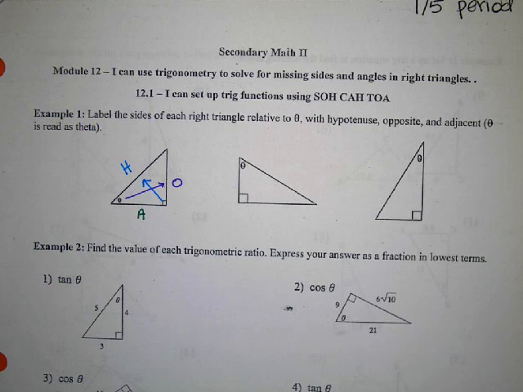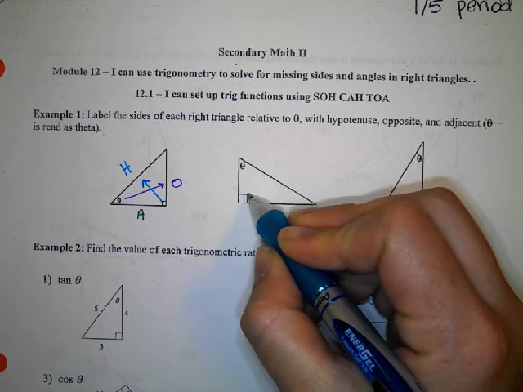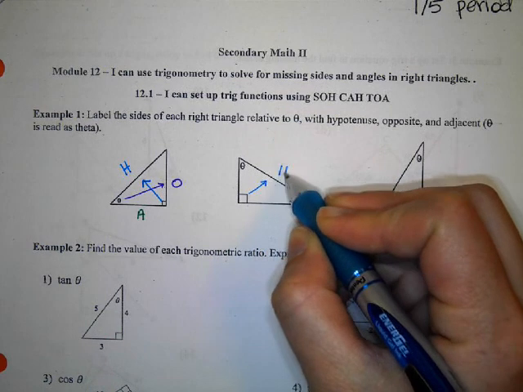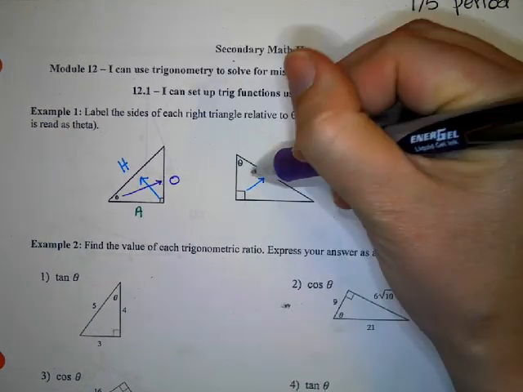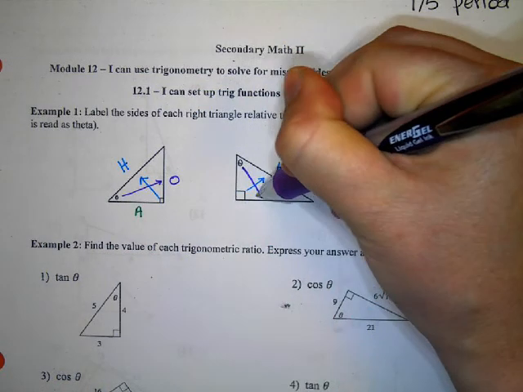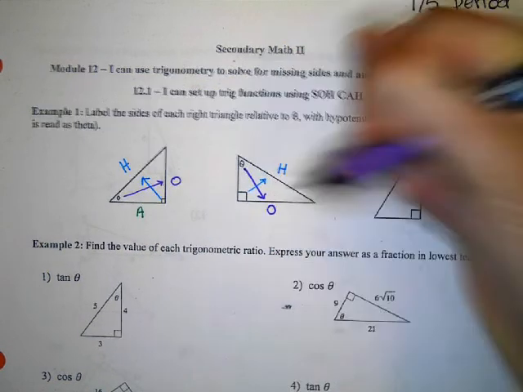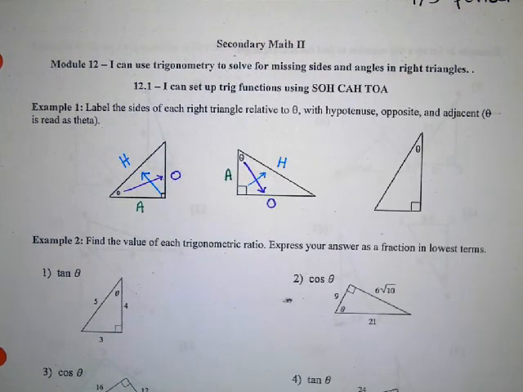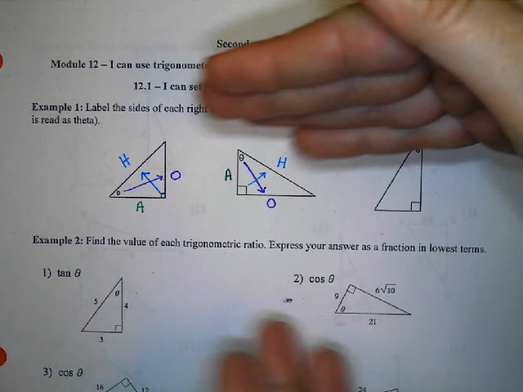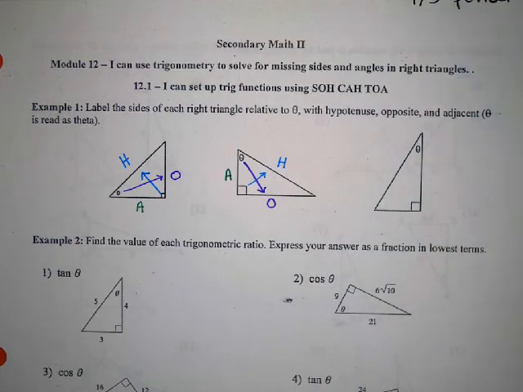I'm going to try it again on the middle one. The hypotenuse. Hypotenuse is across from that 90. Opposite is on the opposite side of the theta. So opposite side from the angle. That's the opposite side. Adjacent is the last one. I just leave it for last. Adjacent, like an adjacent wall, is between two rooms. The adjacent is between the two, it's stuck between the two angles. That's why it's called adjacent.